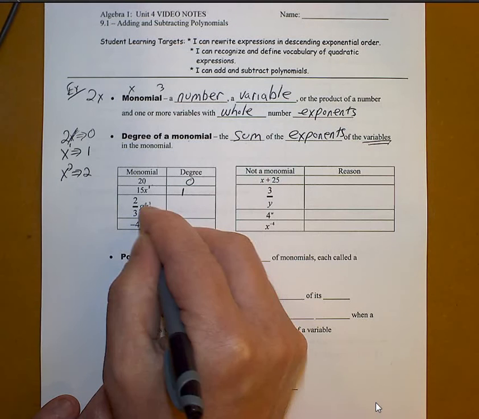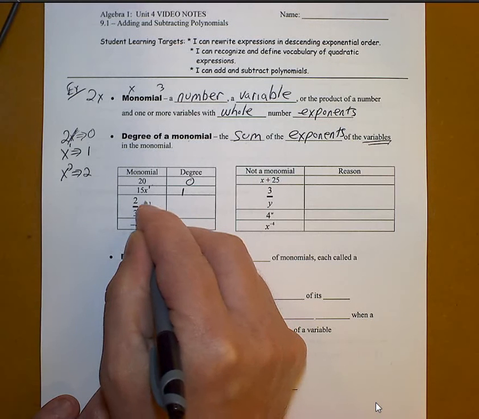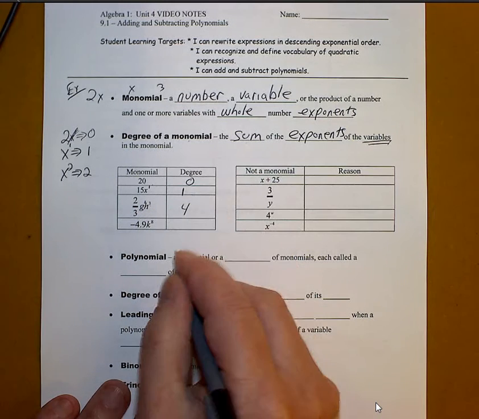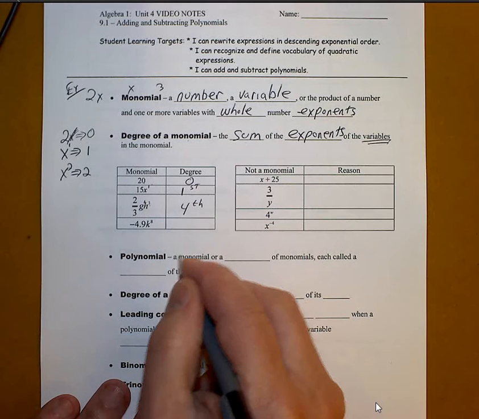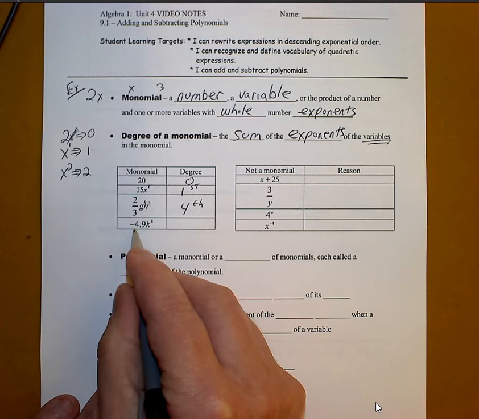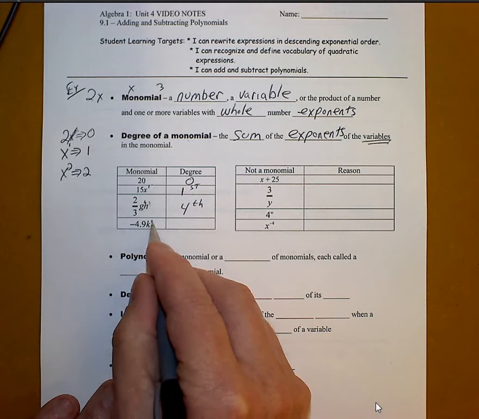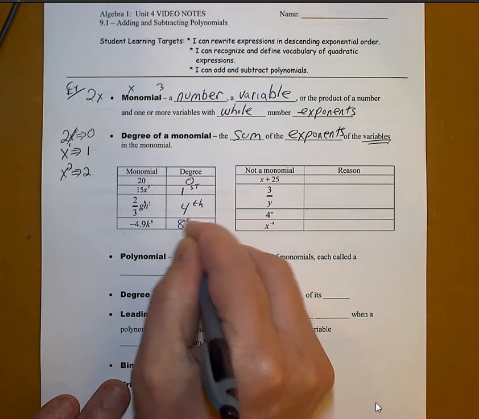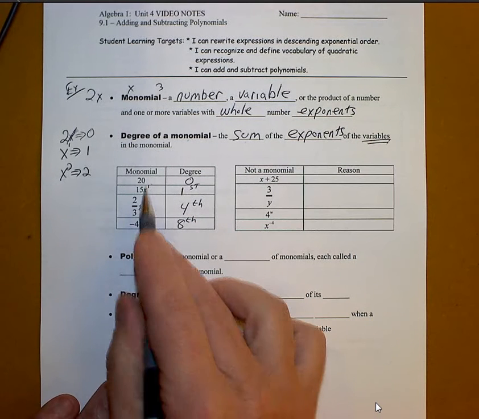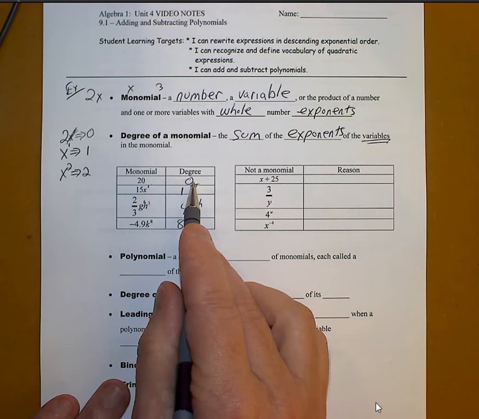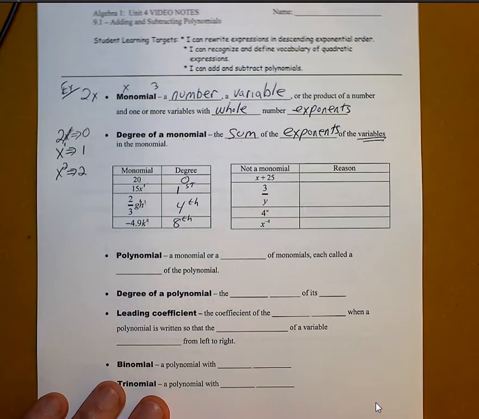So g has a little 1, h has a 3, so this is a fourth degree. What about negative 4.9 k to the eighth? Well, it's just an eighth degree monomial. Okay, so we add up the exponents. Doesn't have an exponent, just a number, it's a 0 degree.